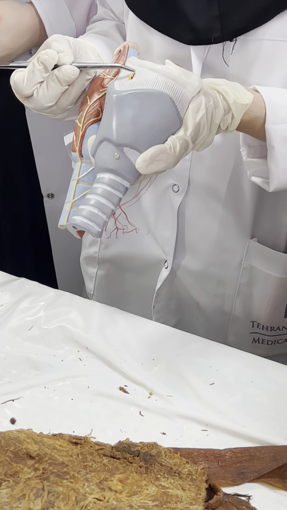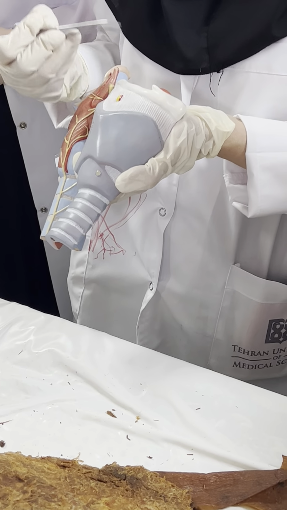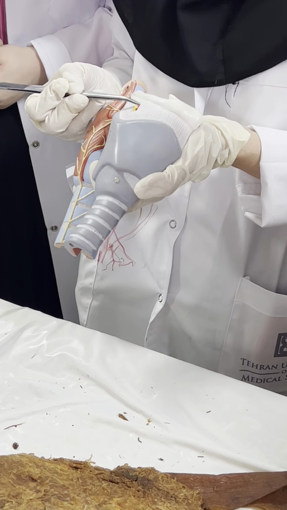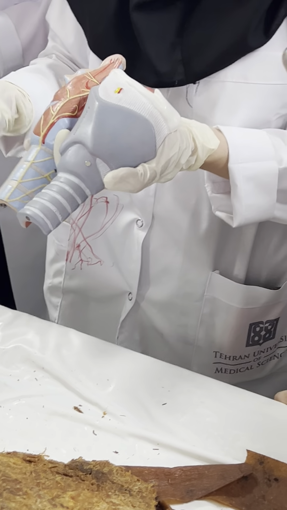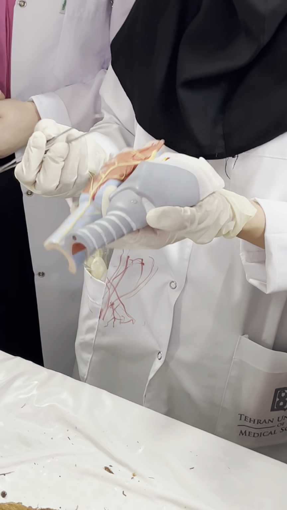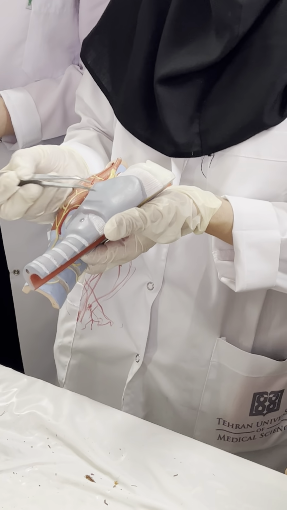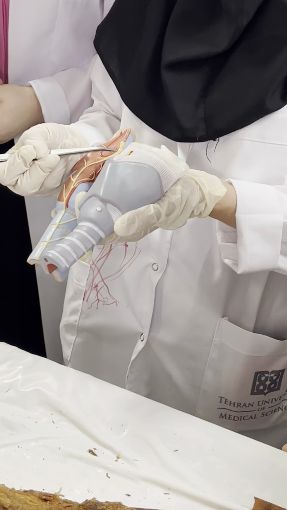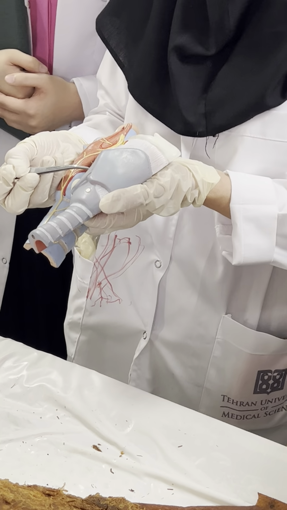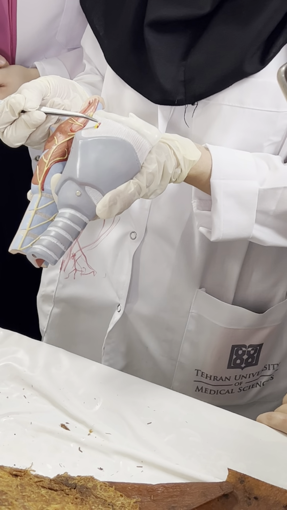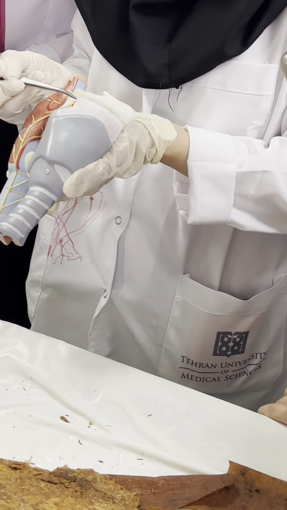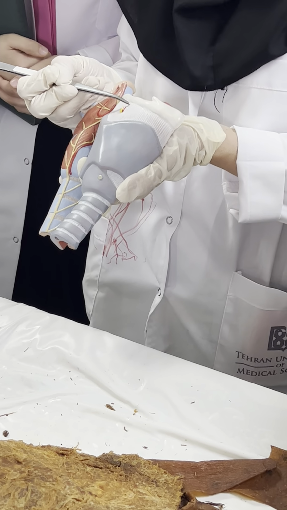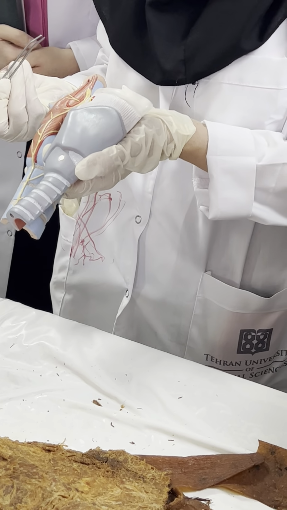The superior laryngeal nerve is coming and divides into two branches. The internal branch passes from here, and it is a sensory nerve. The external branch is coming down to innervate a muscle between the cricoid and the thyroid. The external branch of the superior laryngeal nerve innervates this muscle, but the internal passes through this foramen. This artery we call the superior laryngeal artery. It is one of the branches that arises from the superior thyroid artery.